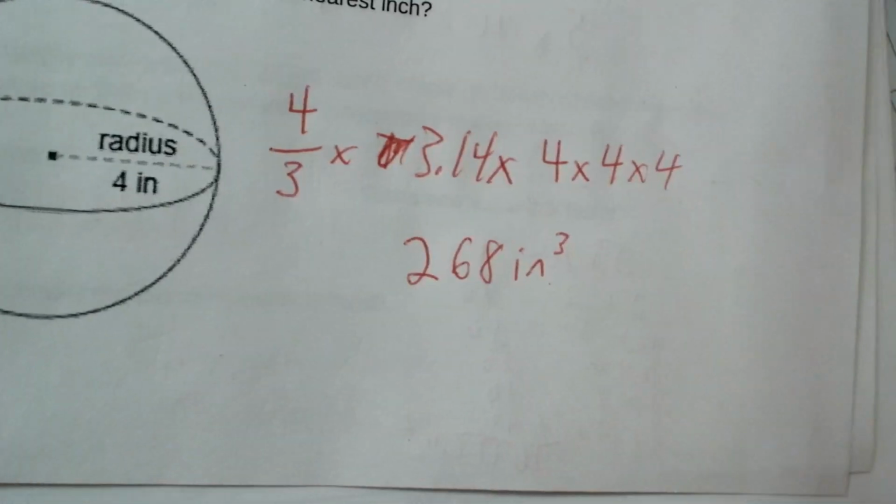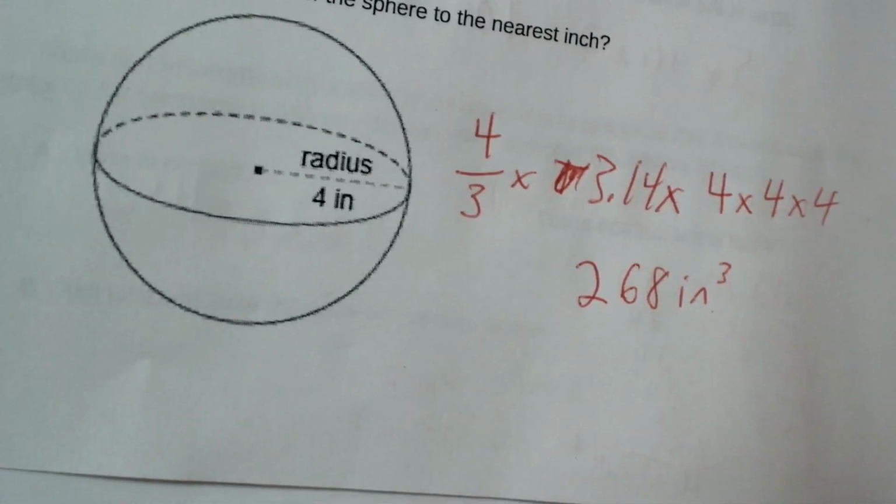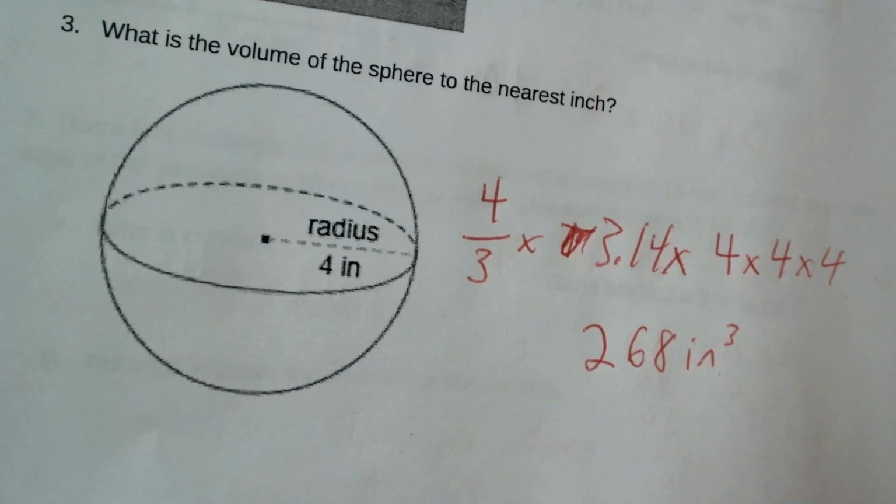And number 3, is a sphere. You've got 4/3 times 3.14 times 4 times 4 times 4 because it's 4/3 times 3.14 times your radius cubed. And that turns out to be 268. Sorry, 268 inches cubed. Okay.